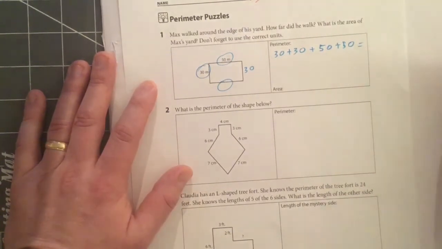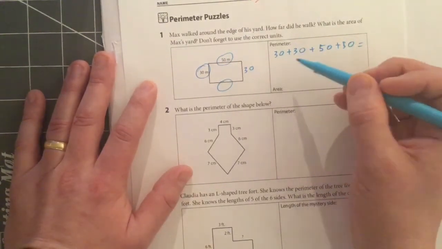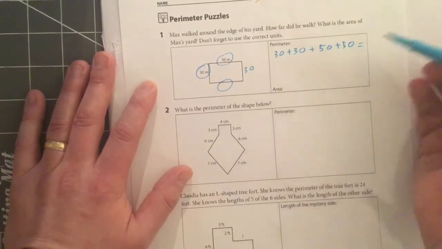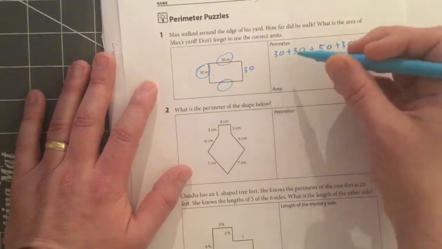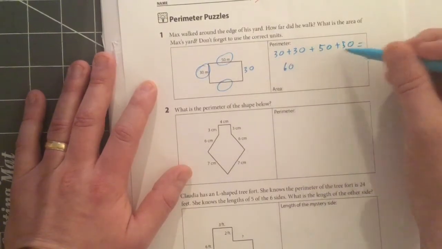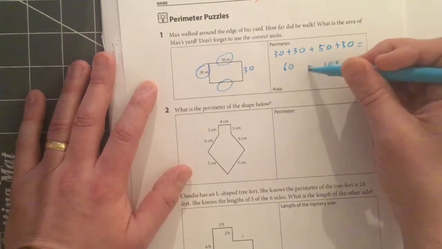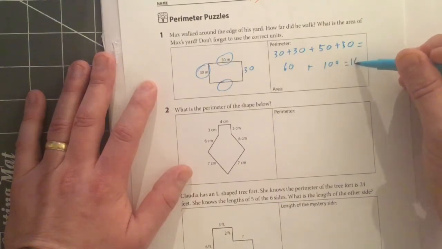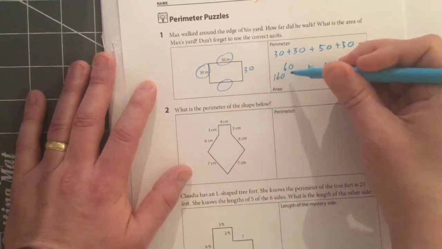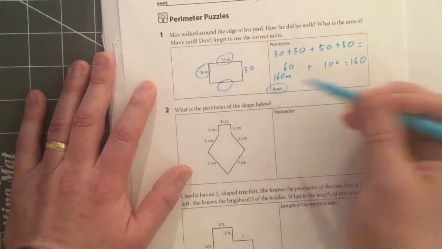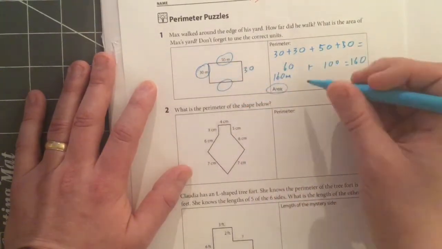I could also solve this by using multiplication. I could do 30 times 2 plus 50 times 2. But we're going to take it apart into pieces. I'm going to do 30 plus 30. I got 60. 50 plus 50 is 100. 60 plus 100 is 160. Your answer is 160 meters.